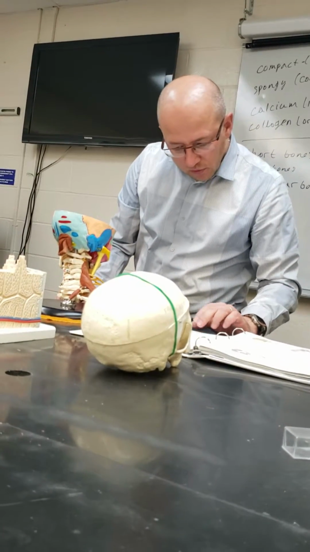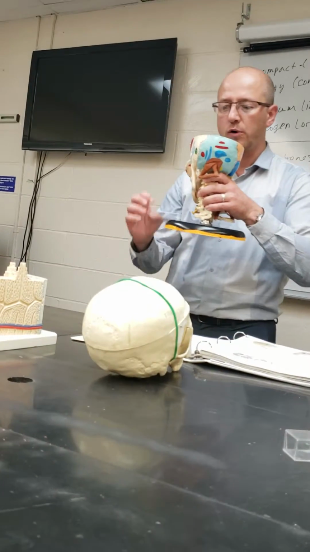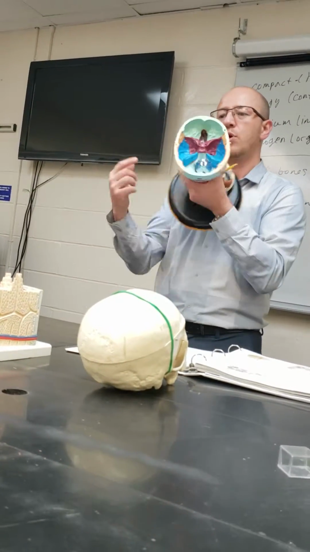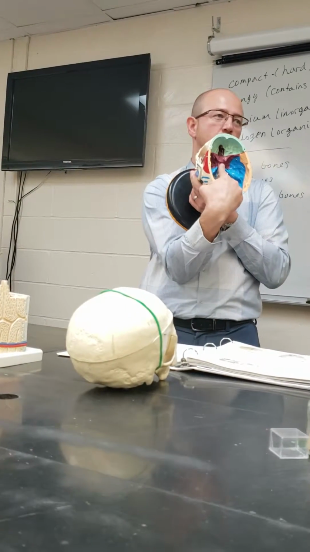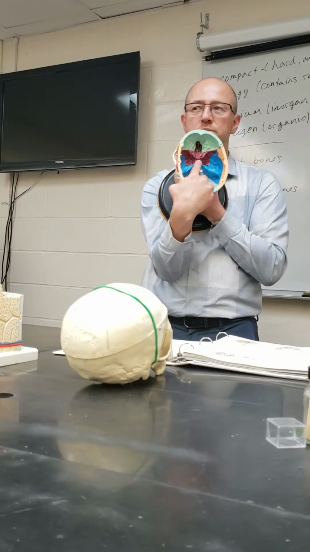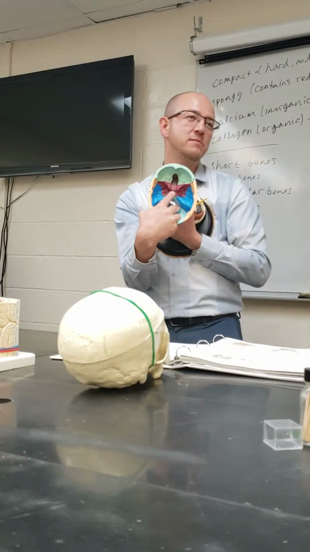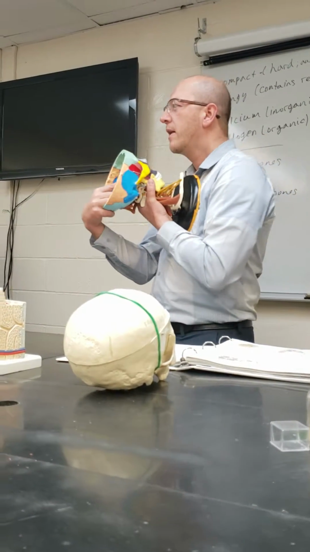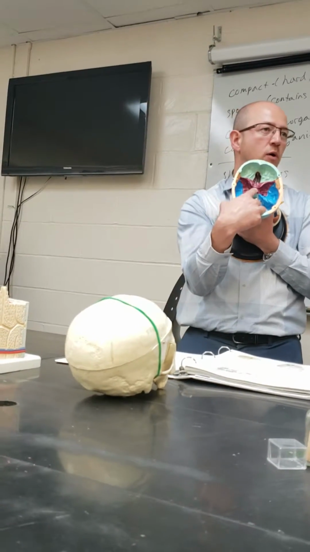We are moving on to the sphenoid bone. The sphenoid bone is this purple bone here. What does it look like? What does it remind you of? Butterfly. Me too. Some people say bat. To me, it's a butterfly. So this butterfly bone is called the sphenoid bone.